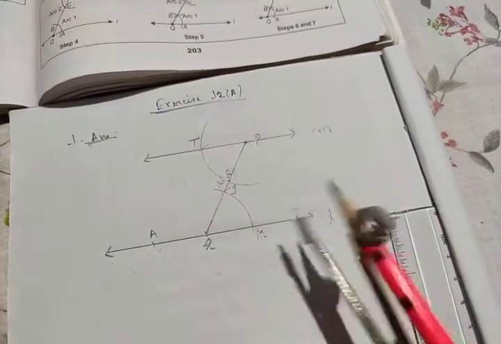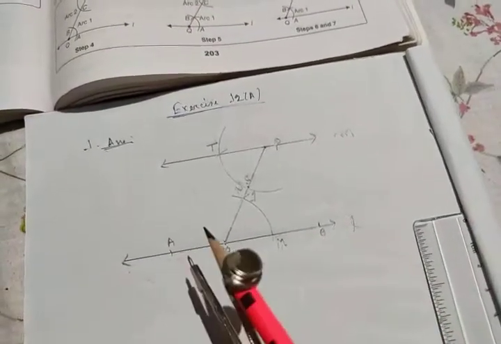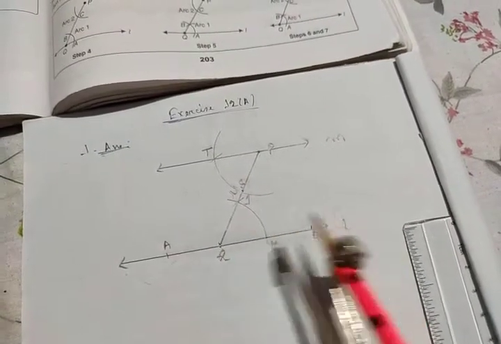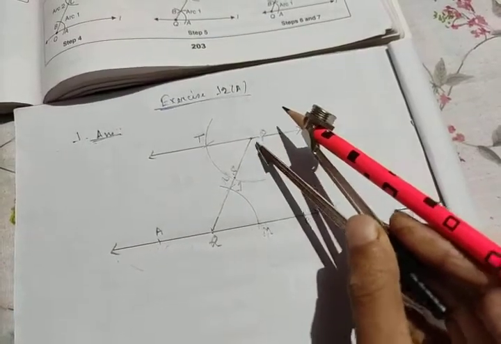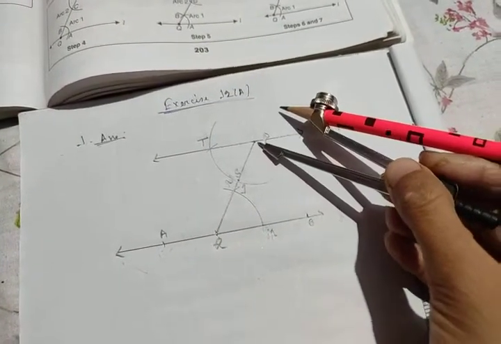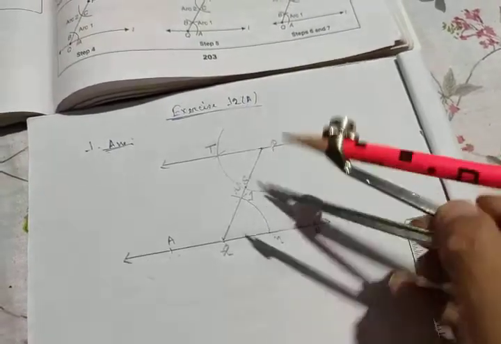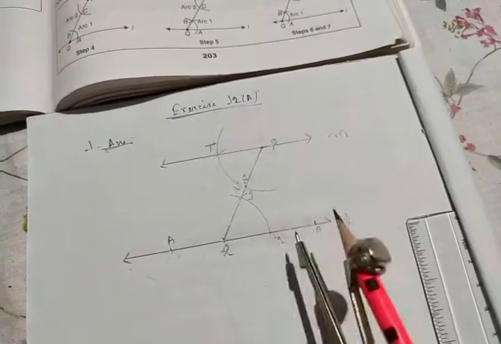Okay, you can draw any line. Next, from this AB line segment, we are considering a point P outside the line segment. Now we need to draw a parallel line of line segment AB through P.